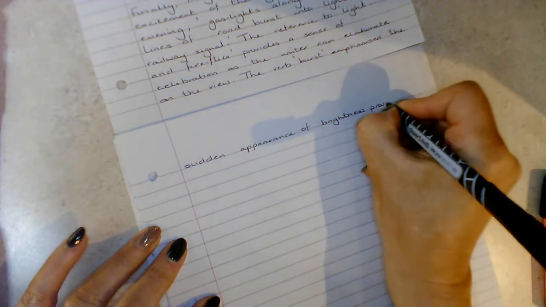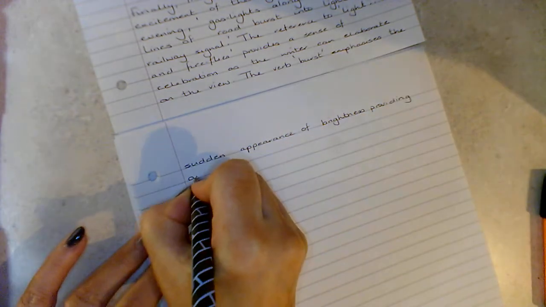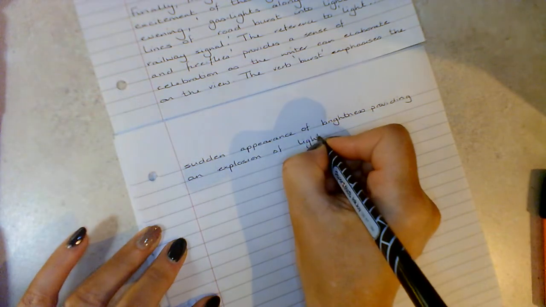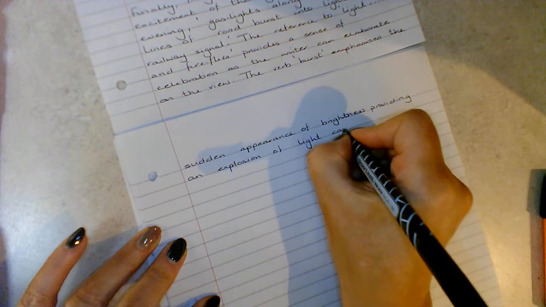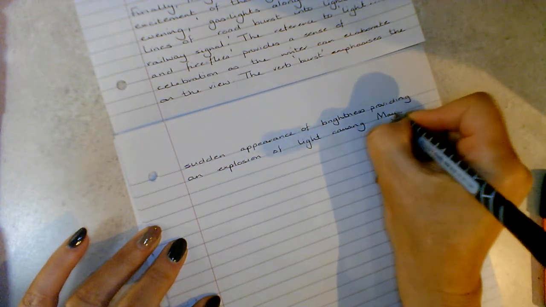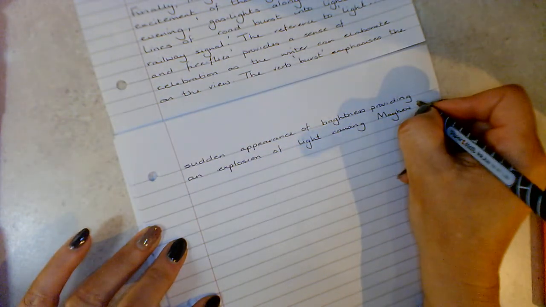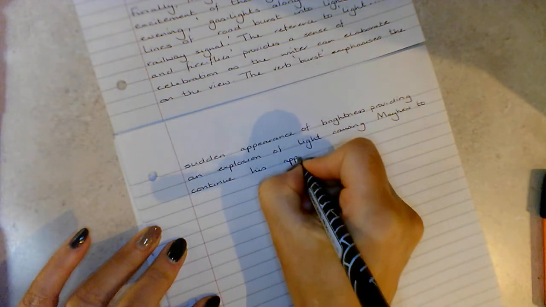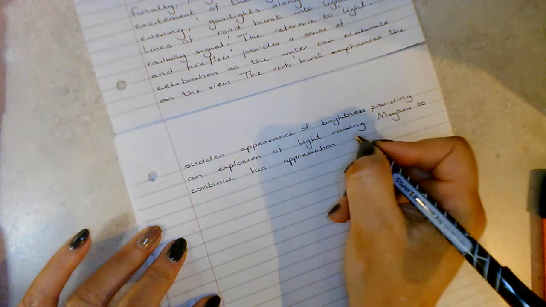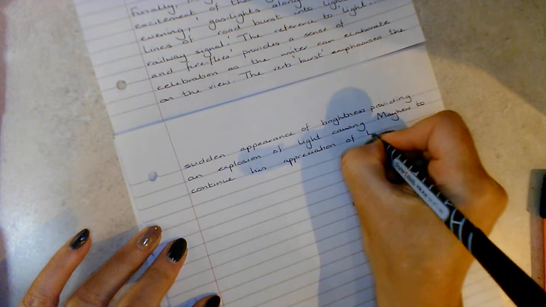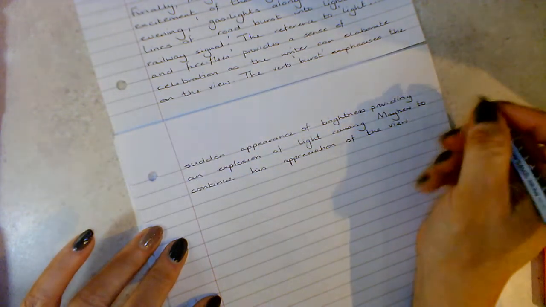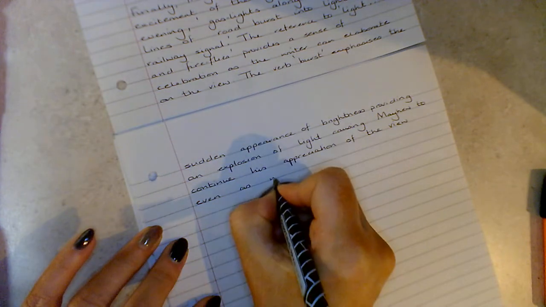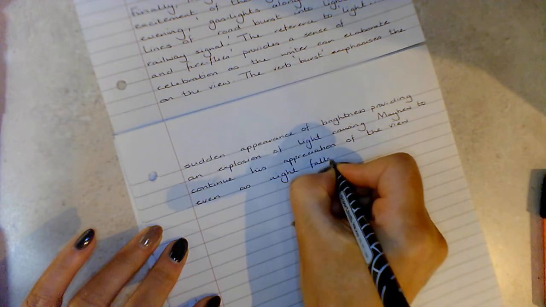Almost like providing an explosion of light, causing Mayhew to continue his appreciation of the view, even as night falls.